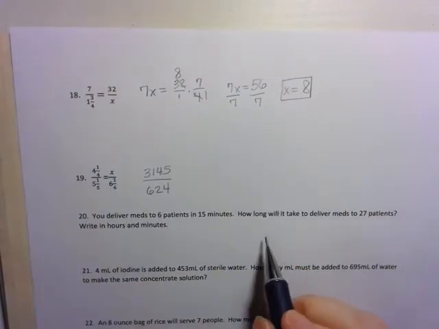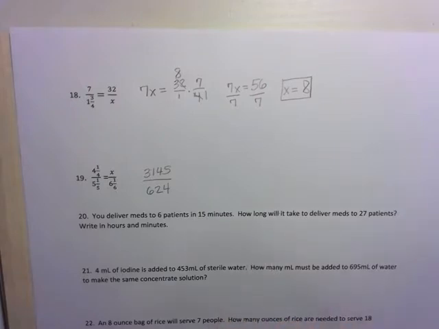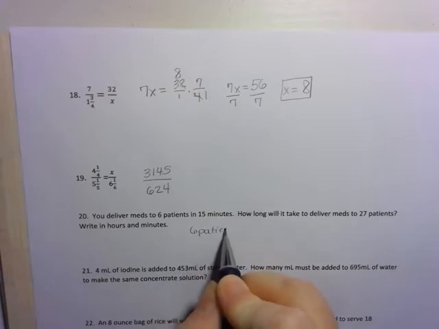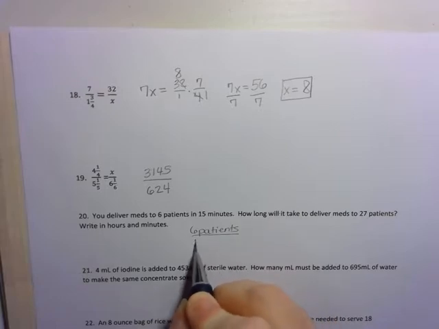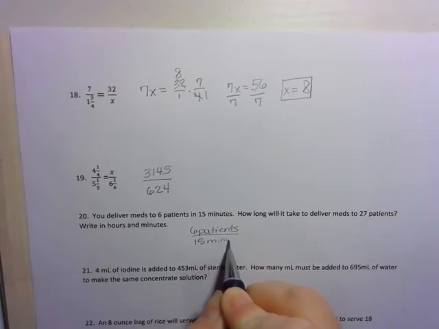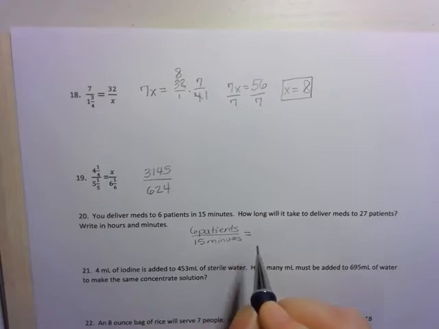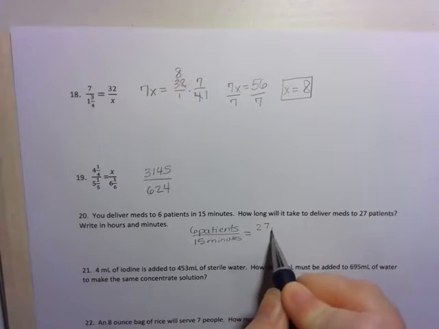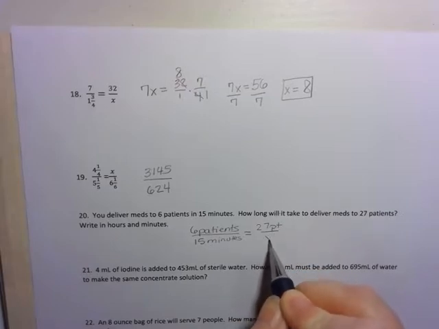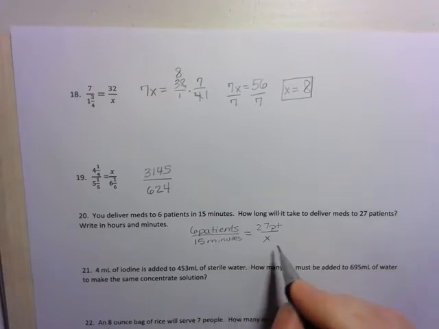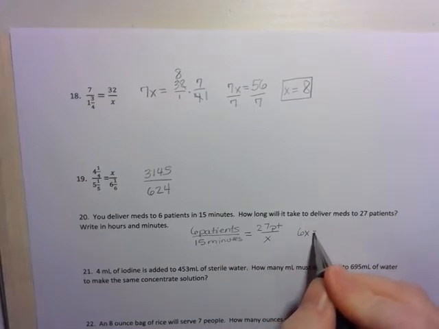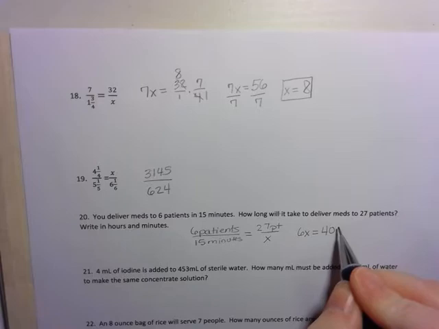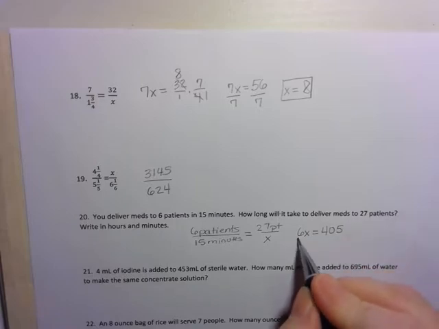So here we have, I'm going to set this up as a ratio, 6 patients in 15 minutes, 27 patients for x minutes. And now I can do my cross products, so I get 6x equals 27 times 15, which is 405, and then divide both sides by 6.